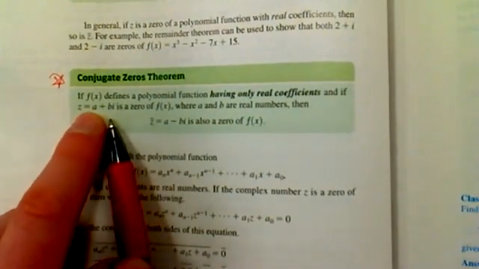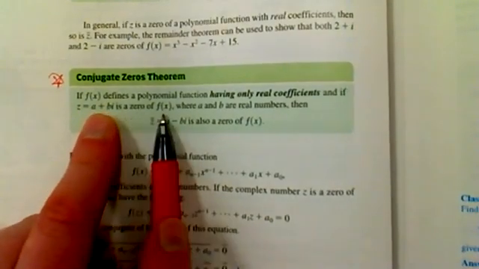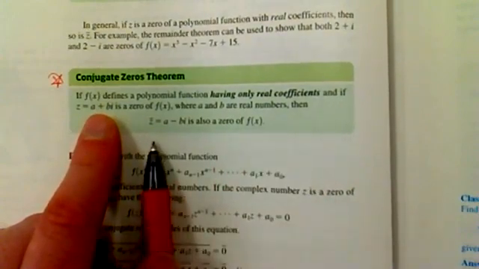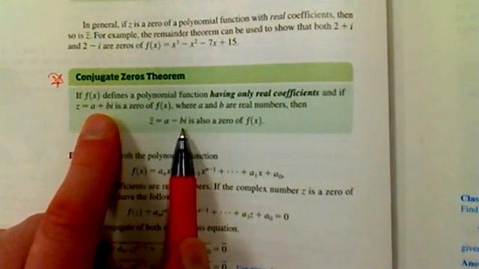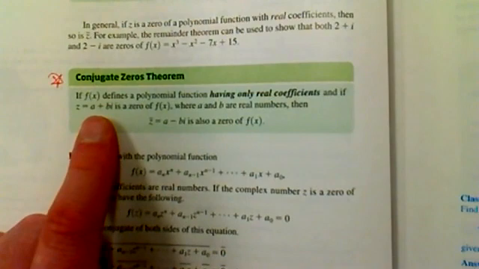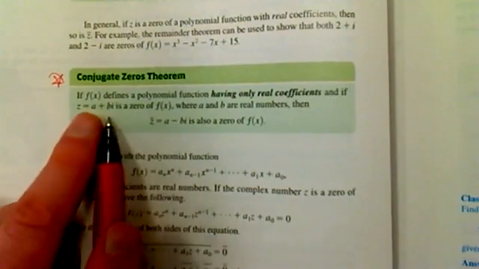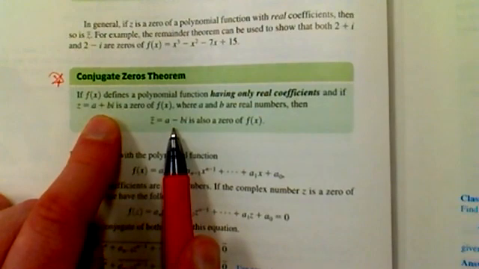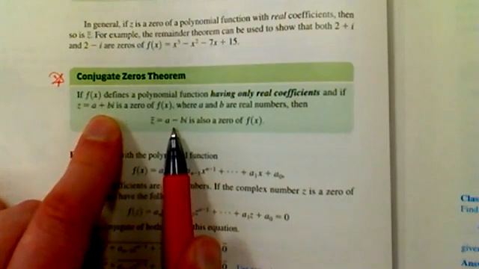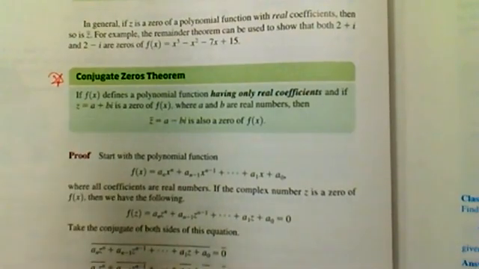You might see one or two in the homework like that. And if z equals a plus bi, so that's a complex number right there, is a zero of f of x where a and b are real numbers, then the complex conjugate of that, a minus bi, is also a zero of f of x. So the idea behind this is I need this one paired with it because when I multiply it out, it should give me only real numbers. And we know to cancel any imaginary numbers, we multiply by the complex conjugate, if you recall, way back from 1.3. That's why it's needed.